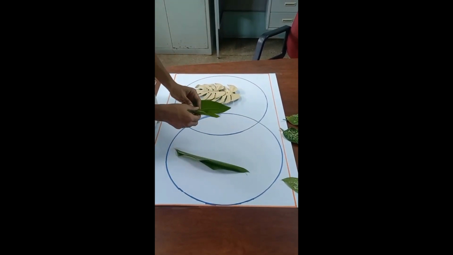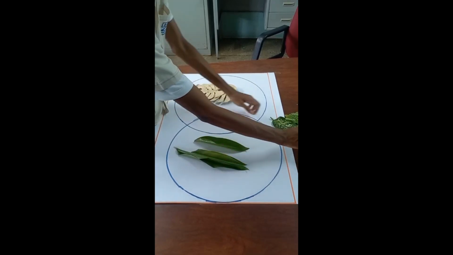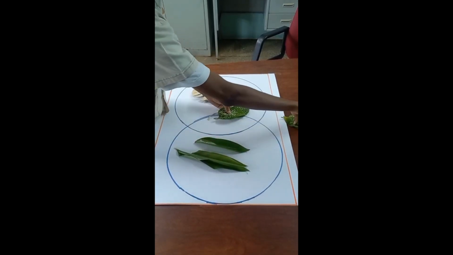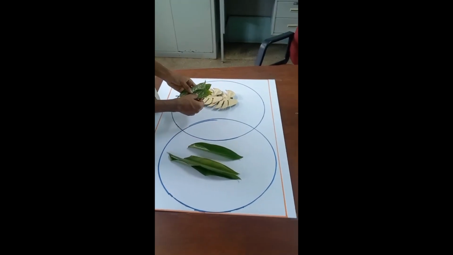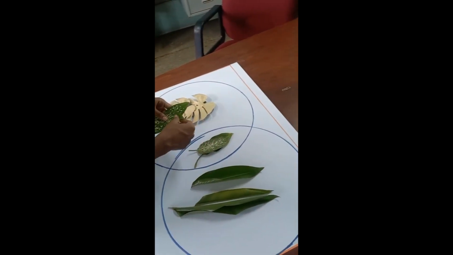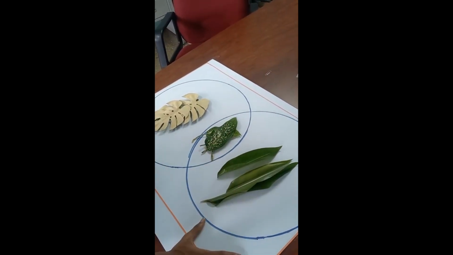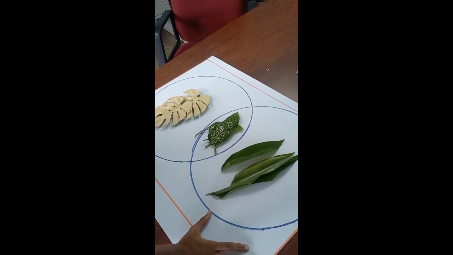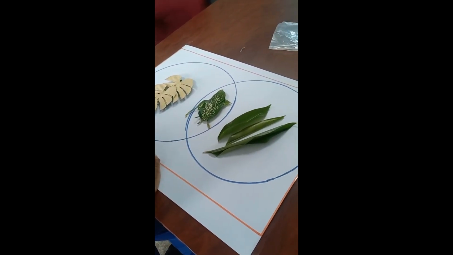Now, what about the green leaves? Well, these leaves are strictly green. And while these leaves have green, they also have cream in them, which means that they share a characteristic between the two sets, since they have the colors of the leaves in one set as well as the other. So we place them in the intersection. Now, wasn't that a nice activity to recollect how to arrange objects on a Venn diagram?